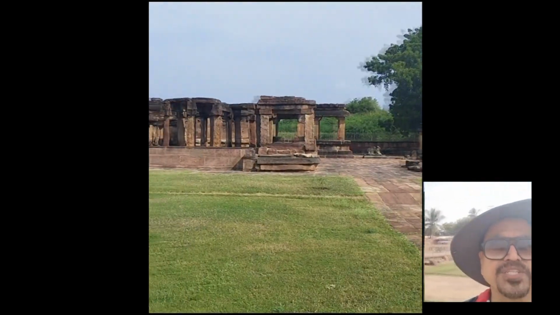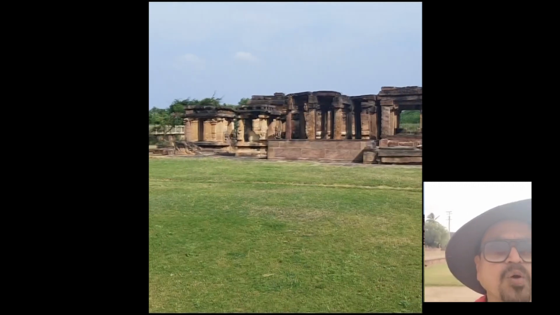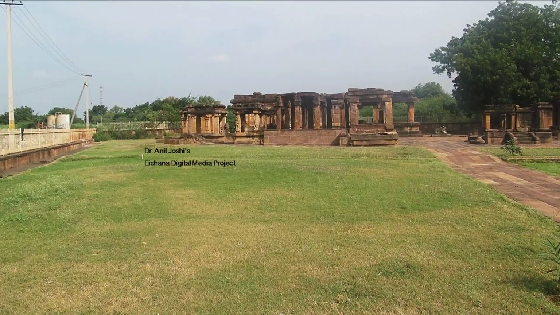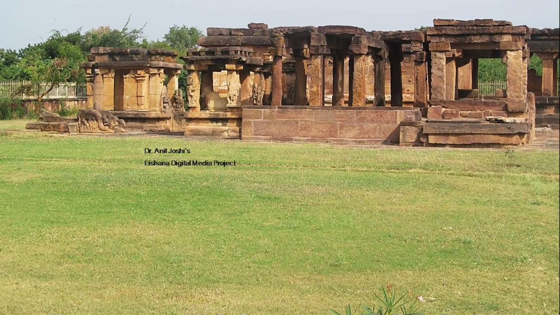Partially preserved, but still we can imagine how gracious they were once upon a time. This premises is guarded and fenced so that animals will not come inside to graze, and there will not be any spoiling of the natural monuments by any of them. Here we are seeing the partially ruined shrines.